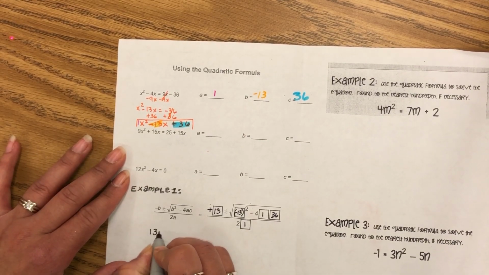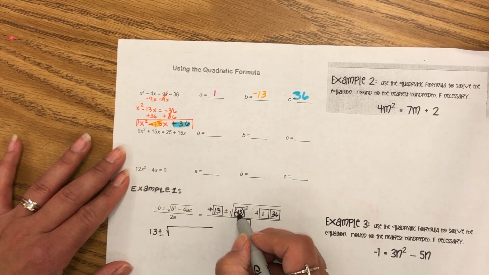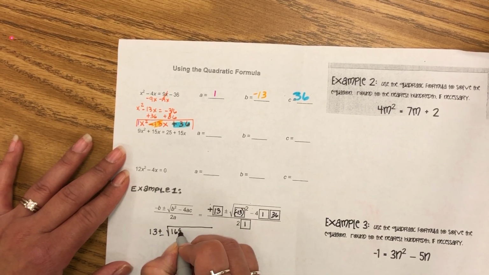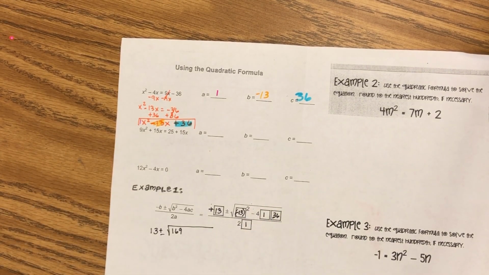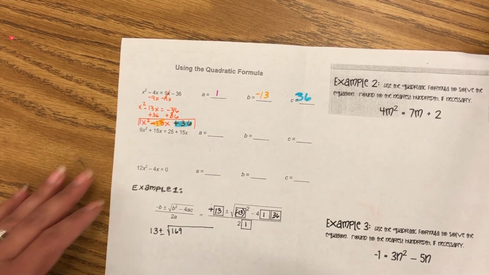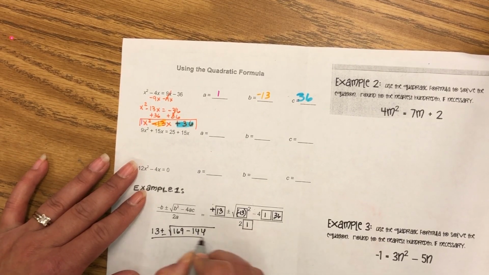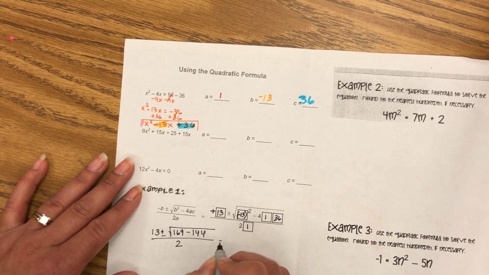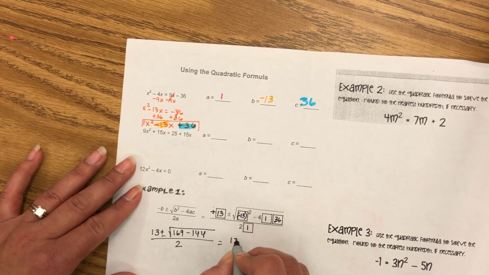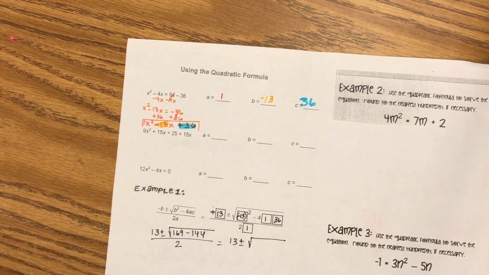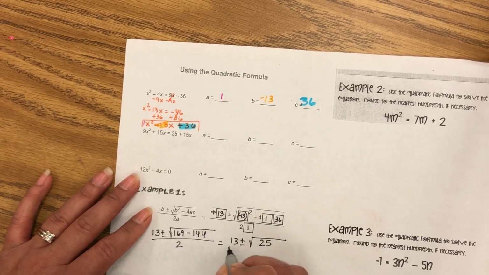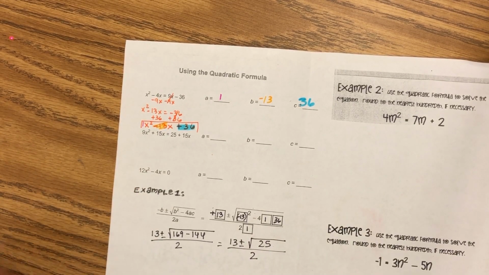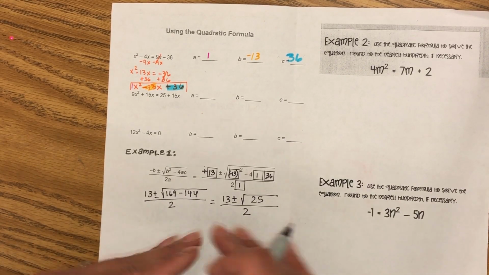So I have 13 plus or minus the square root. Negative 13 squared is 169, because a negative times a negative is going to be positive. And then negative times 1, well, that's a negative 4, times the 36, that's a negative 144. All over 2, because 2 times 1 is 2. Clean up the radical inside, so 13 plus or minus the square root. So now you got to subtract 169 minus 144, and that's 25. All over 2. And then don't forget to think of your answer as two separate ones.